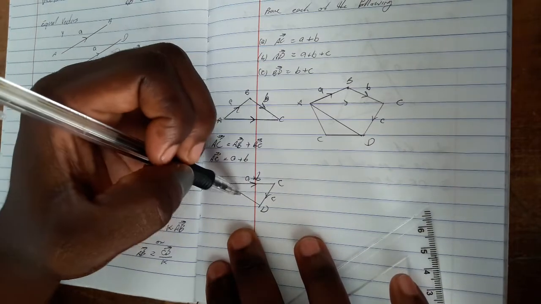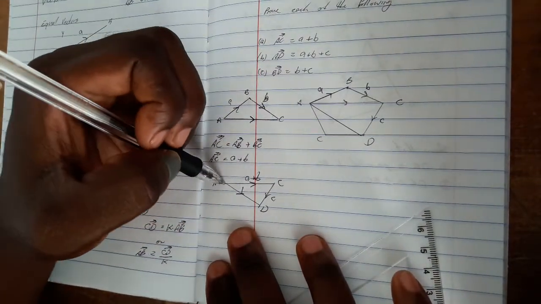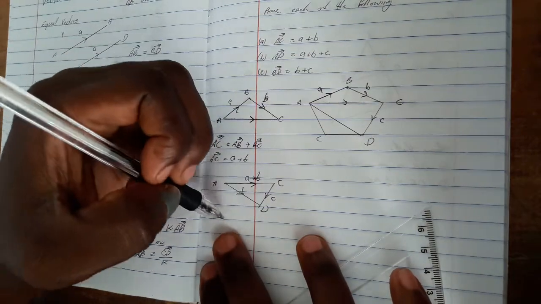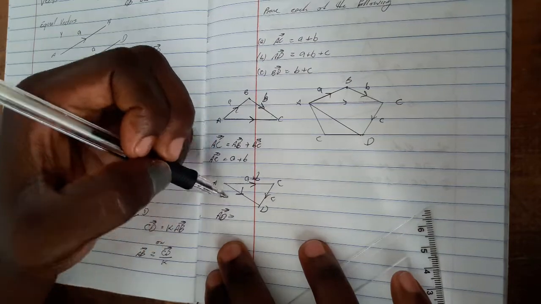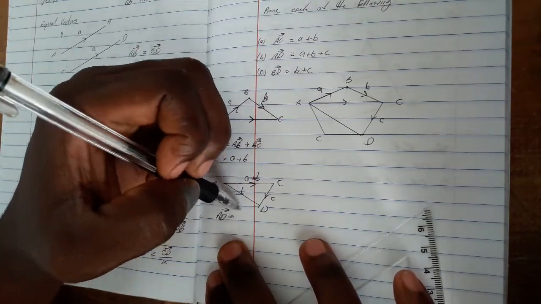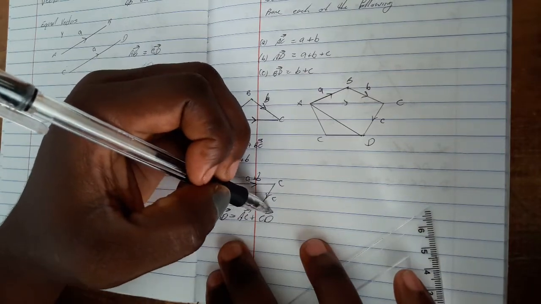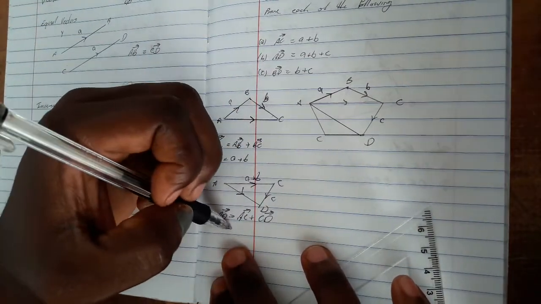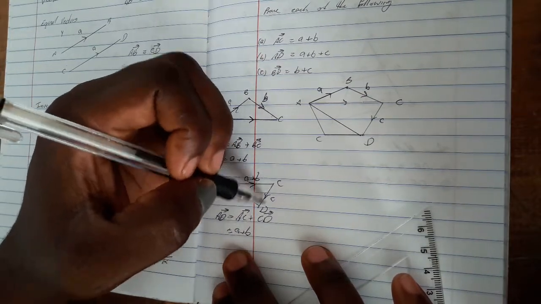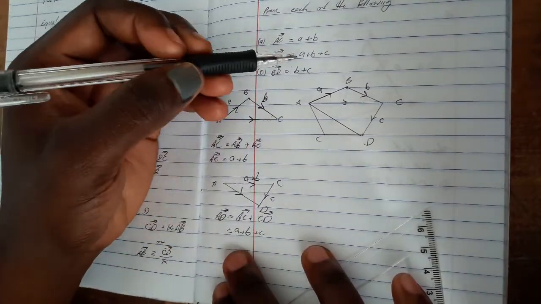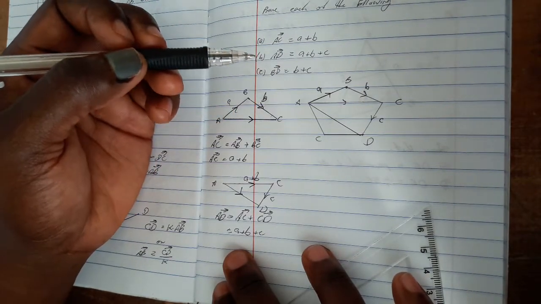We don't know what this is. And they asked us to find AD. So which one is the resultant vector? These two are going in the same direction, so the resultant vector is AD, the one going in the opposite direction. And that will equal AC plus CD, the sum of the other two vectors. AC is a plus b, and CD is c. So we prove that AD is equal to a plus b plus c.